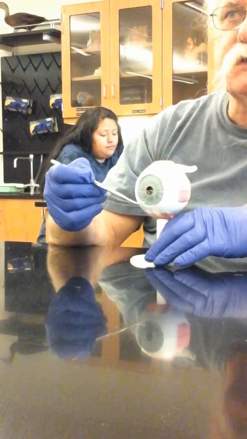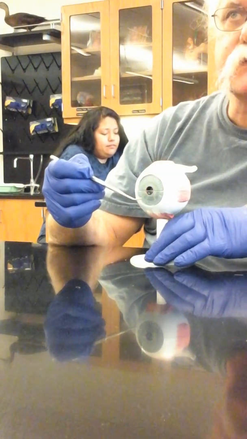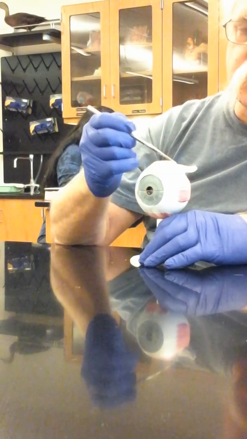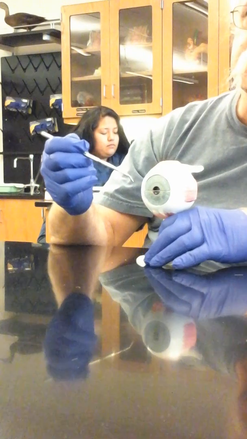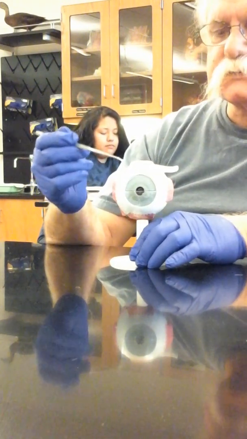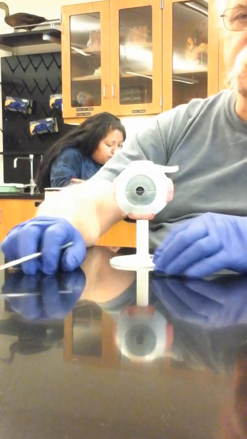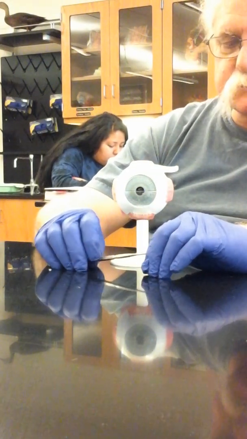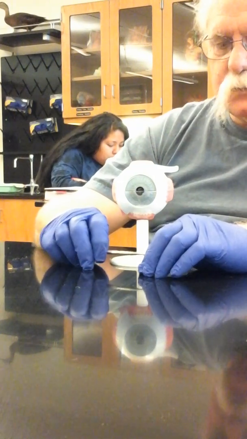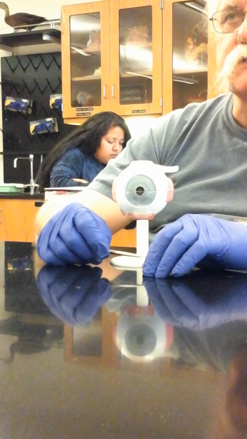This is the cornea. The white connective tissue, the whites of the eye. This is the sclera. It's a very protective and containing layer. It's the thickest layer of the eye.